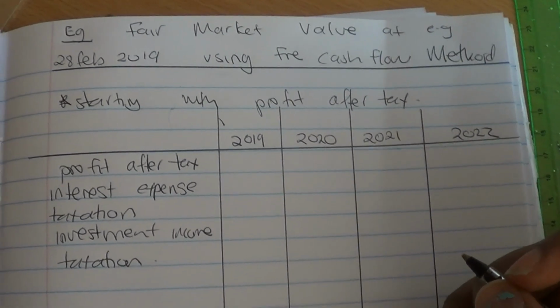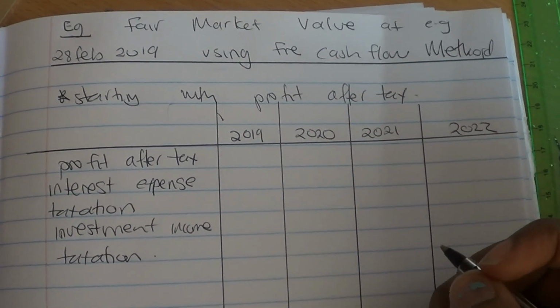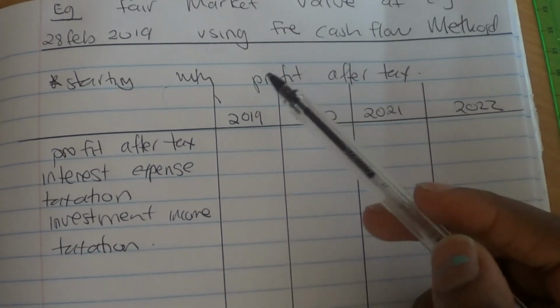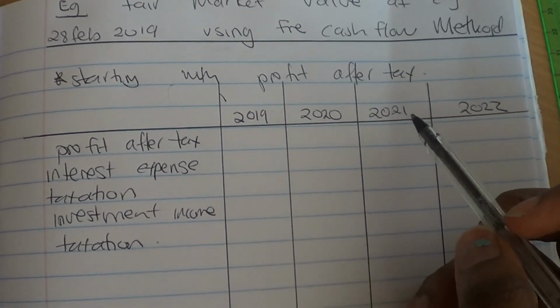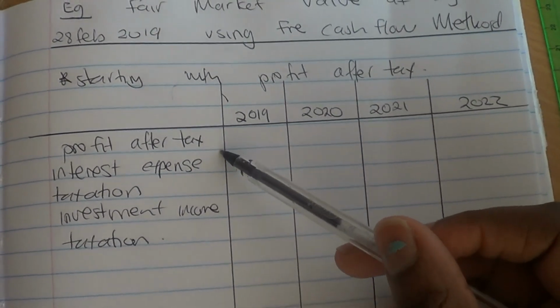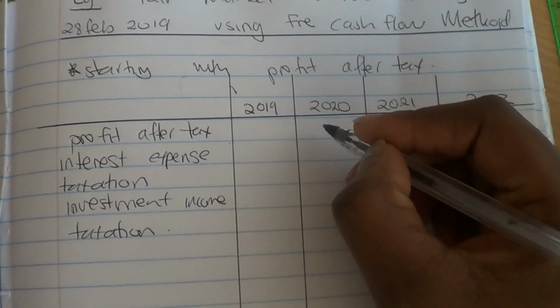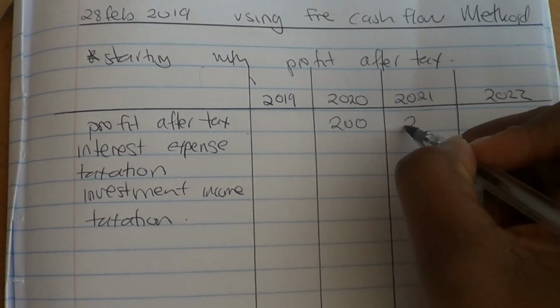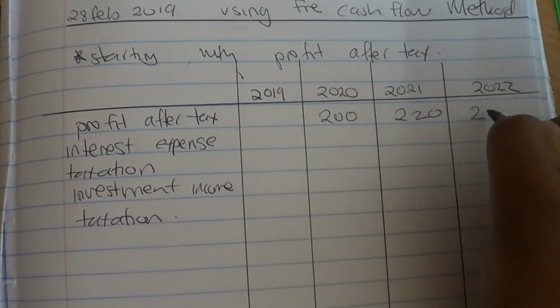I'm just going to give a summary of how I approach a valuations question and give a bit of tips on how to handle a valuations question. So I came up with a basic example out of my own mind, and usually if they say starting with profit after tax, you don't have to do a separate tax calculation. So let's just say, for example, profit after tax in 2020 is 200, in 2021 is 220, and in 2022 is 240.